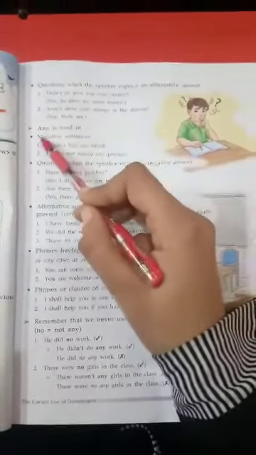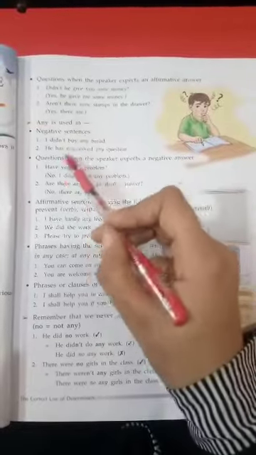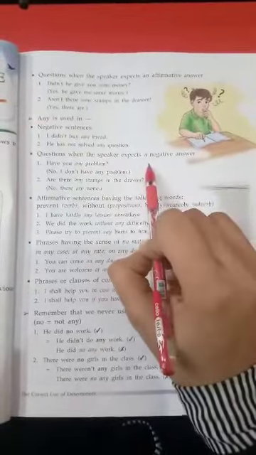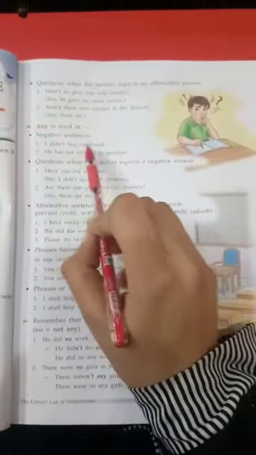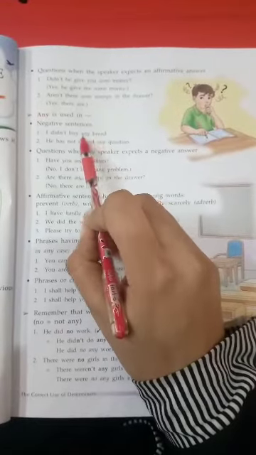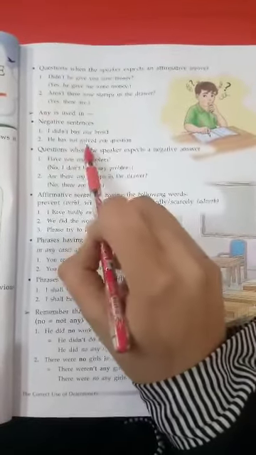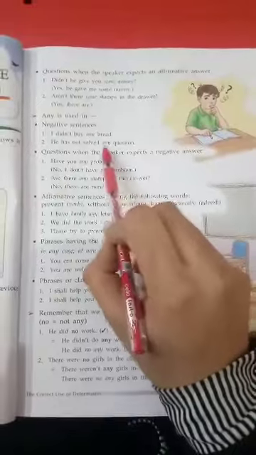Any is used in negative sentences and the question when the speaker expects a negative answer. Like, I did not buy any bread. Negative sentence. He has not solved any question. Negative sentence.